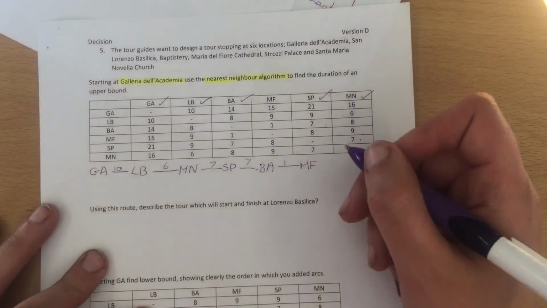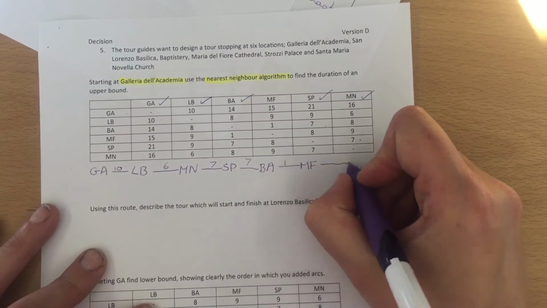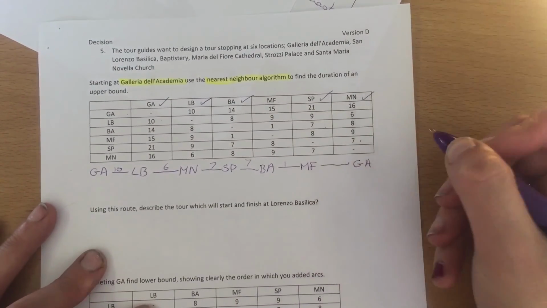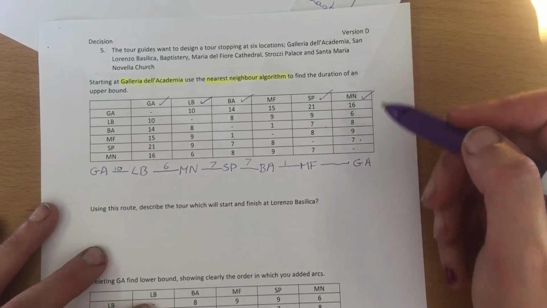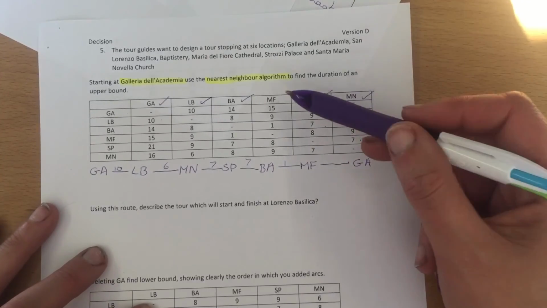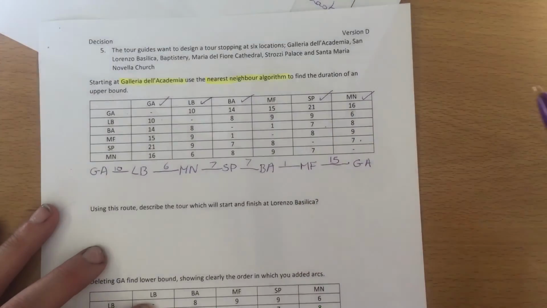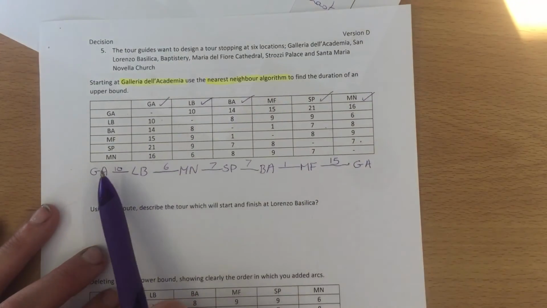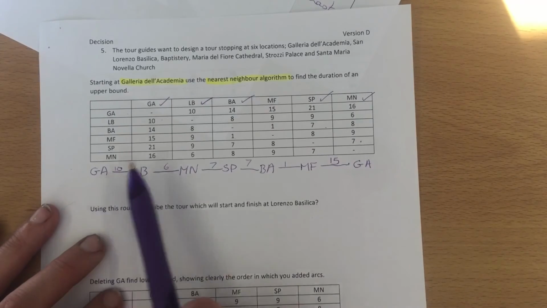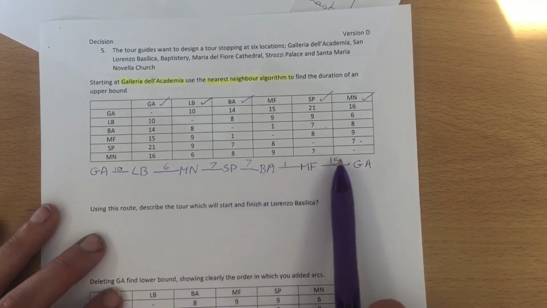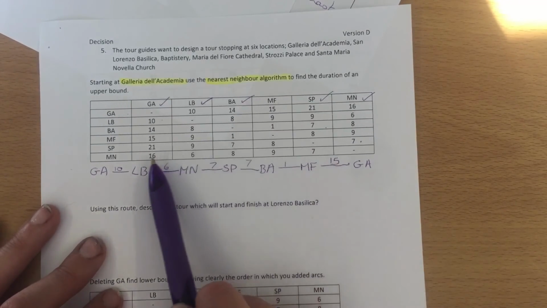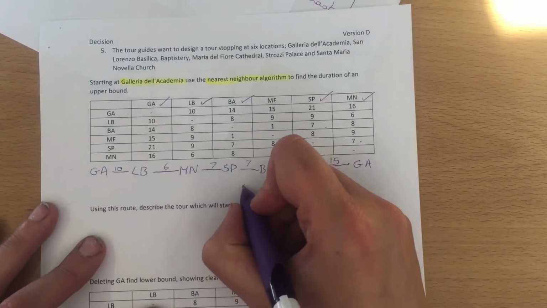The next thing we need to do is go home, and home is GA. So we need to know how far it is from MF to GA, and that is 15. So nearest neighbour, we are then going to need to add these up. So 14, 15, 30, 46.